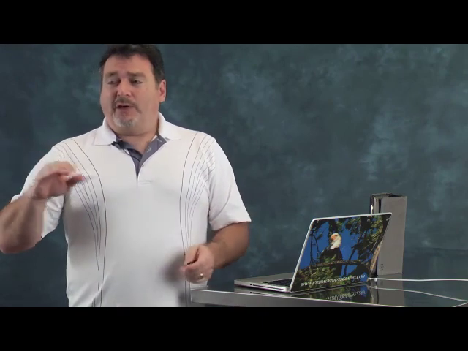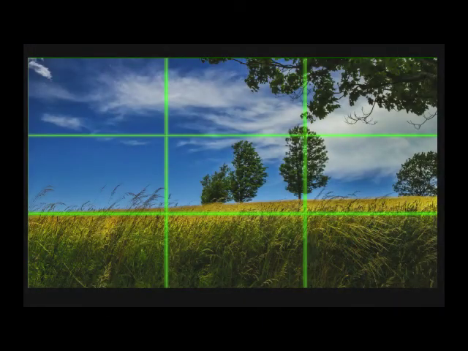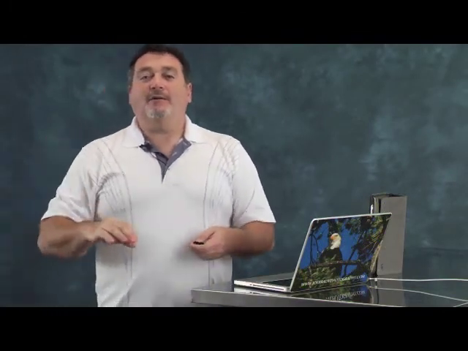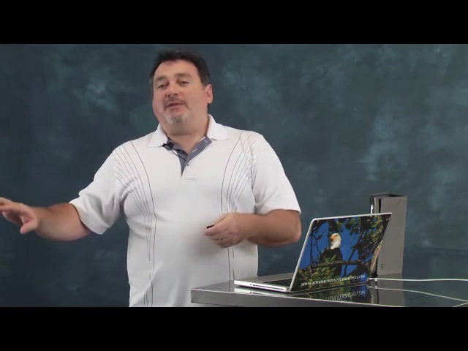If we take a look here, we can see that the horizon is very close to the bottom third line, so we have that 1/3 to 2/3 of horizon to sky. We've got our clump of trees on the right-hand side intersecting two of those strong points. And in addition, we also have the dark leaves overhanging and the final tree on the right-hand side that actually has the effect of keeping you from leaving the image.